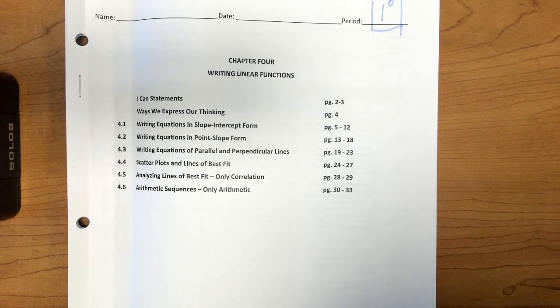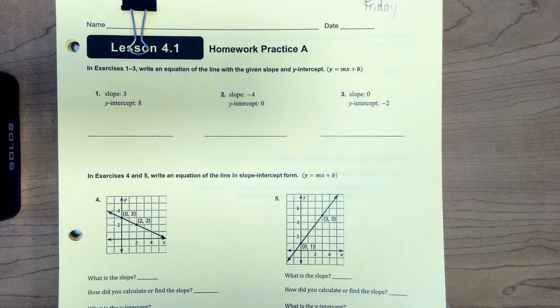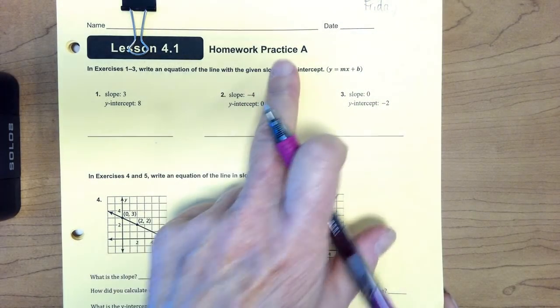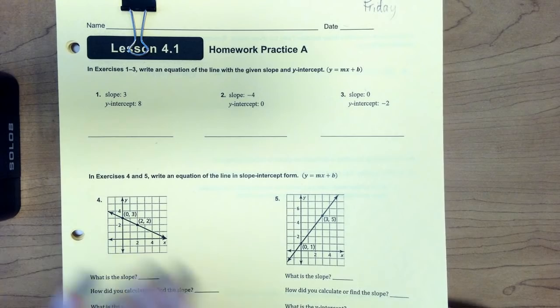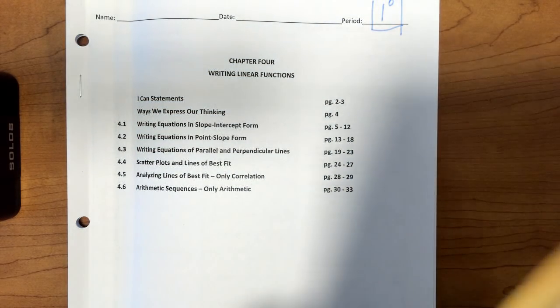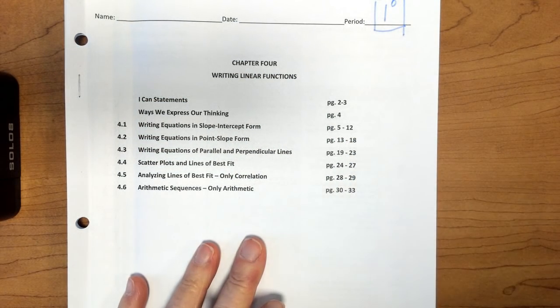Before we get started with today's lesson, I want to just reference tonight's homework. So here's your homework for tonight. It's the yellow homework practice A worksheet. You are to do the entire worksheet, front and back. And this is due on Friday. You will have time today in class to work on this.